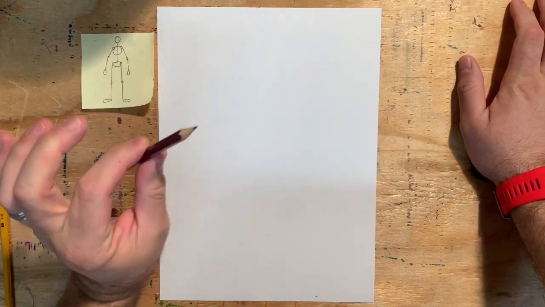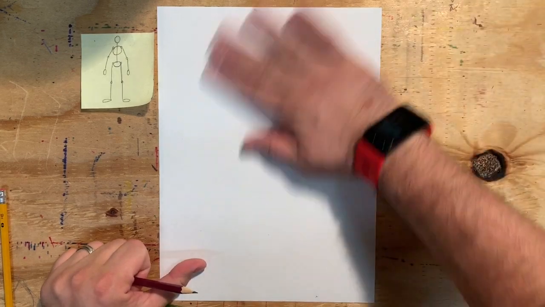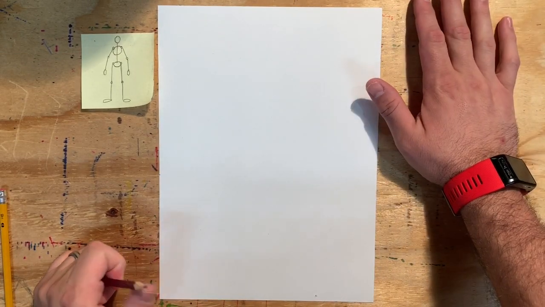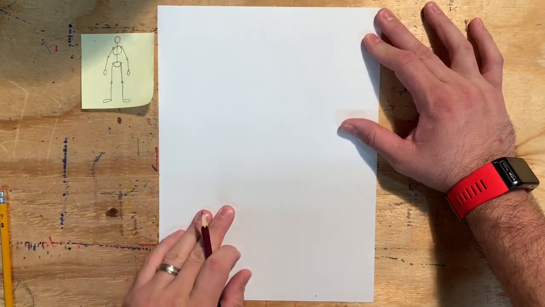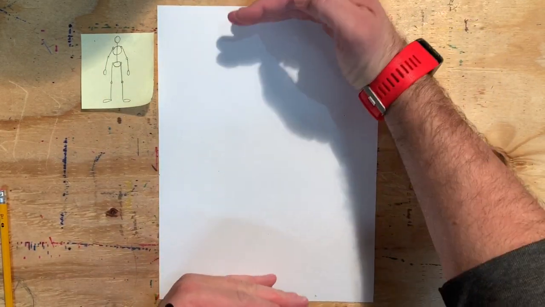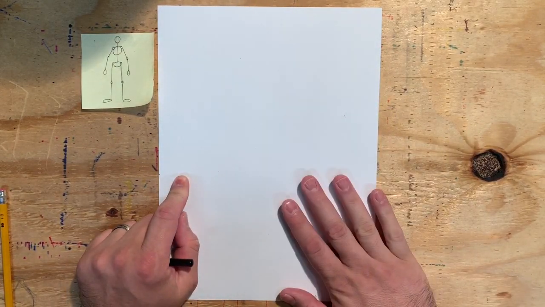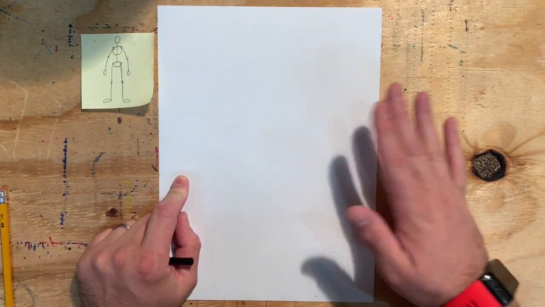To start this drawing, I would suggest you use a pencil, because then you can erase mistakes or anything that you want to make changes to as you work. So what we're going to do is we're going to try to fill this entire paper up with figures. We're not going to make them so big that we can only fit one, and we're not going to make them so small that we have to put 100 in there because that would take forever.